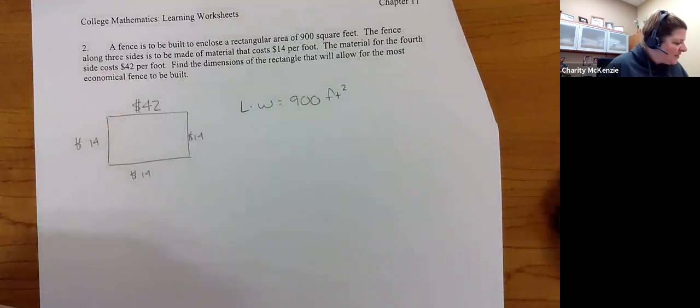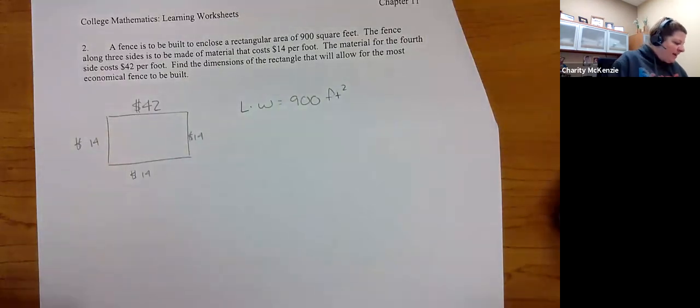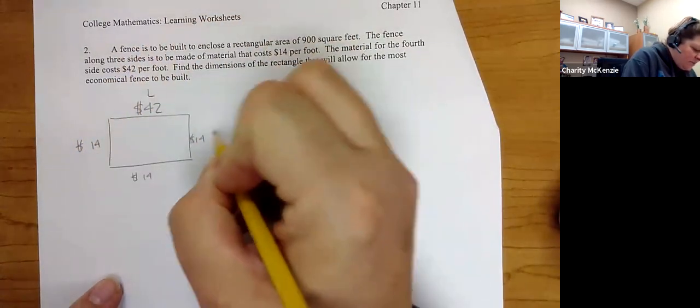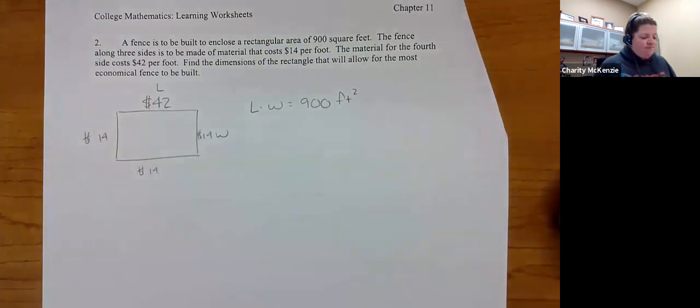We can think of what would be the perimeter. If I call this the length and that the width, then you have two L's and two W's. The perimeter has to do with your cost, and the cost is what I want to minimize, not the area.